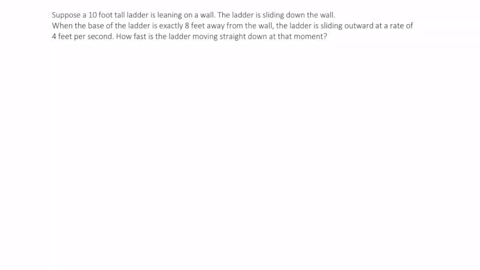Welcome. In this video, I'm going to go over a classic related rates problem, that is a ladder sliding down a wall. So suppose a 10-foot ladder is leaning against a wall. The ladder is sliding down the wall. When the base of the ladder is exactly 8 feet away from the wall, the ladder is sliding outward at a rate of 4 feet per second. How fast is the ladder moving straight down at that moment?